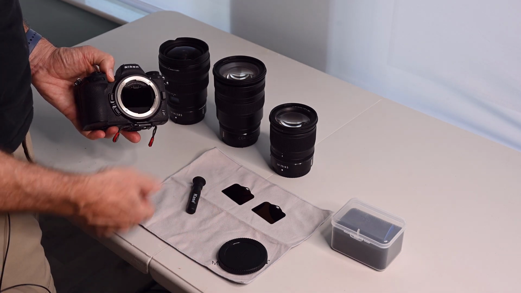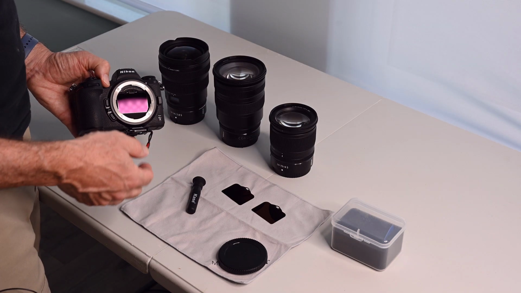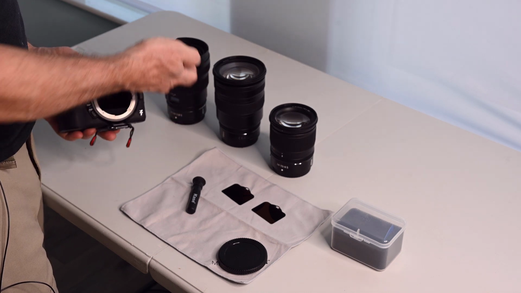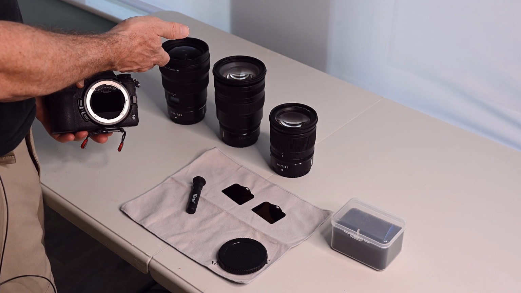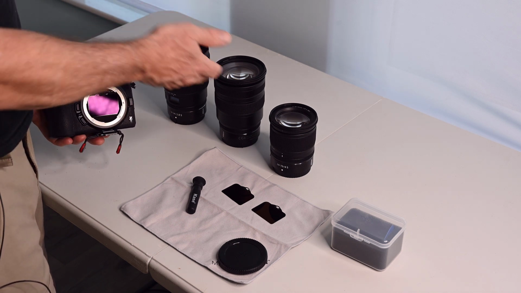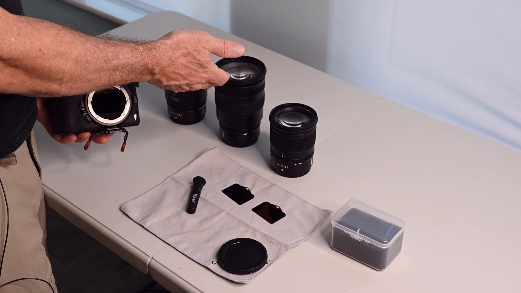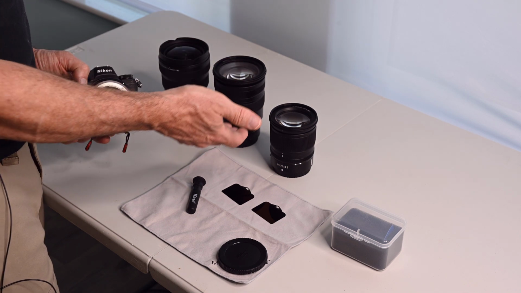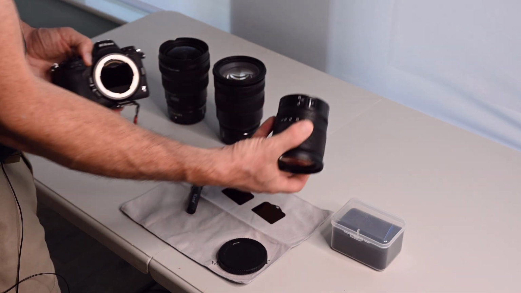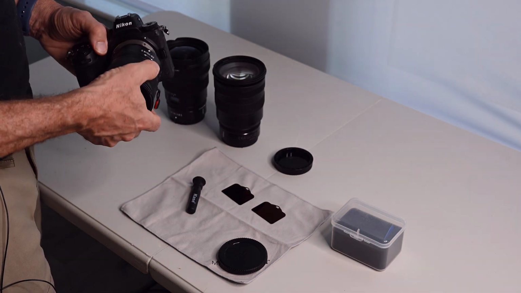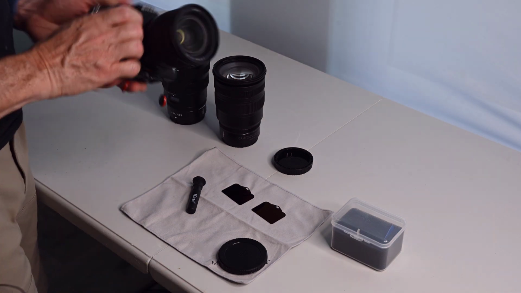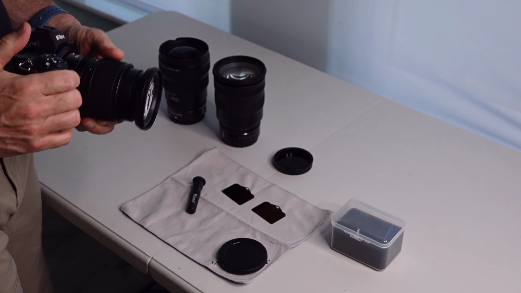Now at this point, you can put on any lens you want. It can be an F-mount lens, it can be a Z-mount lens, it can be this Nikon 14-24 with 112 millimeter filter thread, it can be your 82 millimeter 24-70, or it can be this 24-70 with the 72 millimeter thread. It doesn't matter. Again, you can use Nikon F glass with the F to Z adapter, just put it on, and at this point you are ready to go.